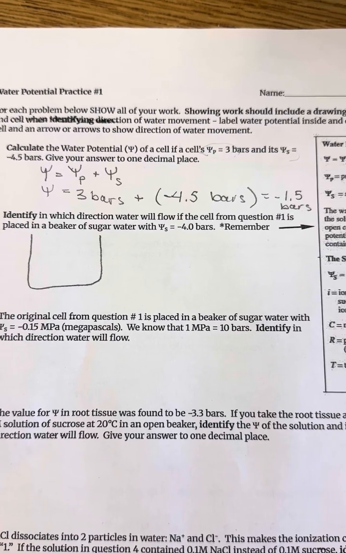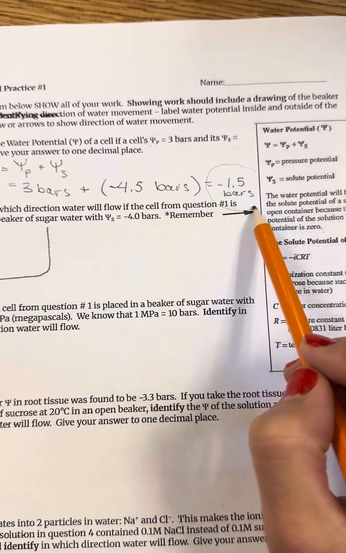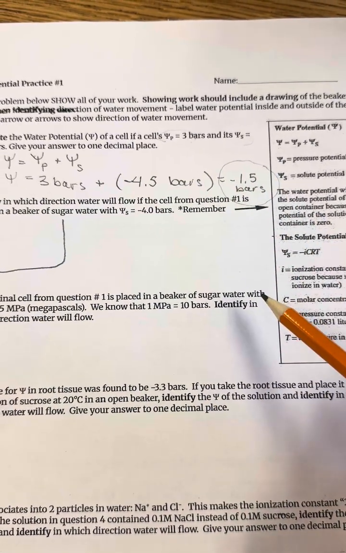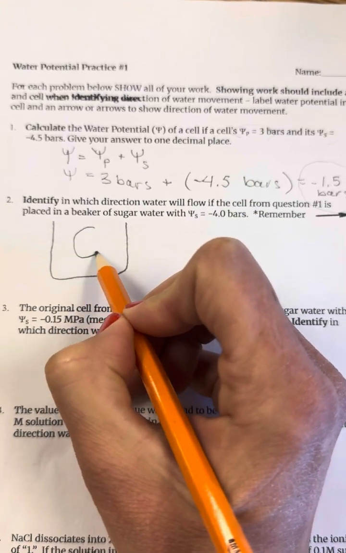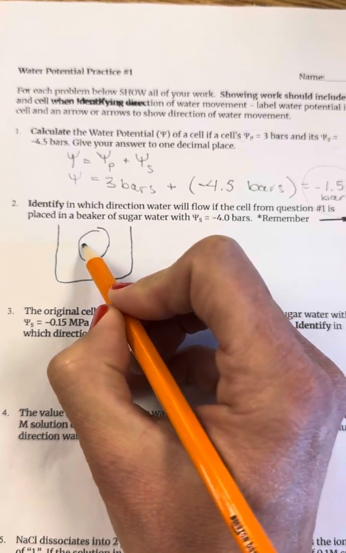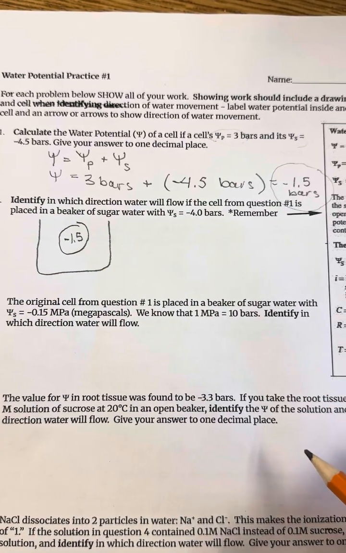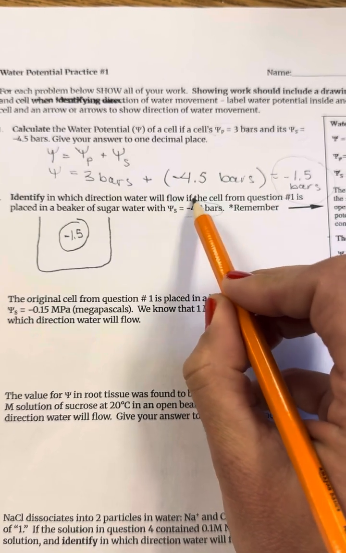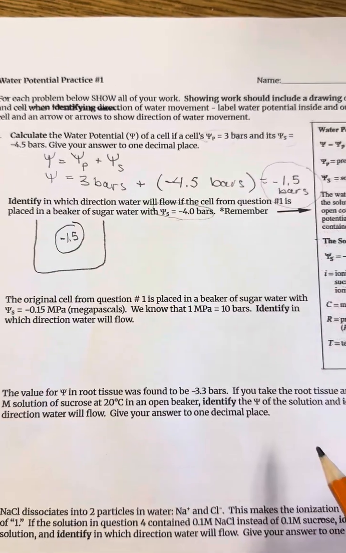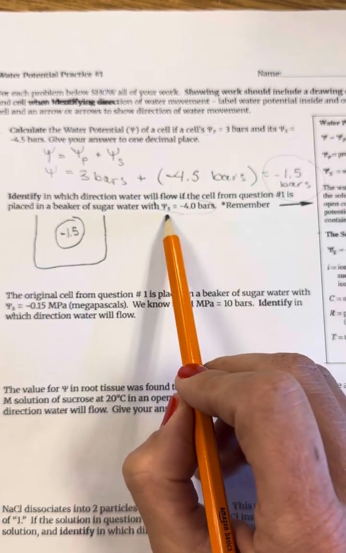Okay, and actually, let's take a look at that water potential. The water potential is negative 1.5 bars. So we're going to put that cell, negative 1.5, into a beaker of water that has a solute potential of negative 4 bars. So that is not water potential, that is solute potential, okay?